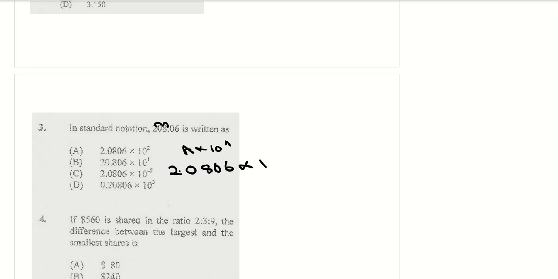2.0806 multiplied by 10 to the power of positive 2. Right? Because why positive 2? Because we shifted to the left hand side and you skip 2 places, so the answer would be A.